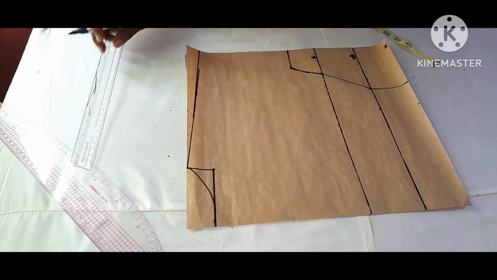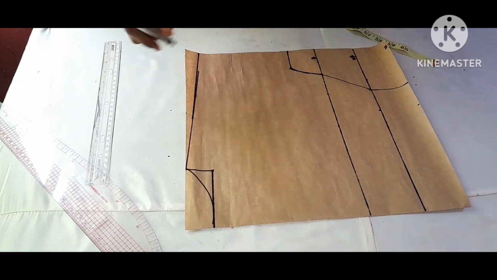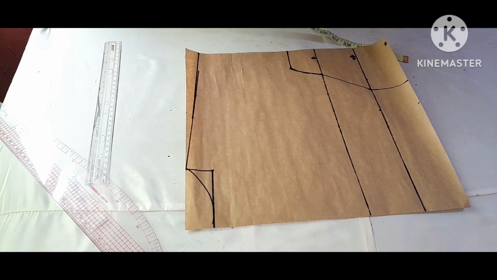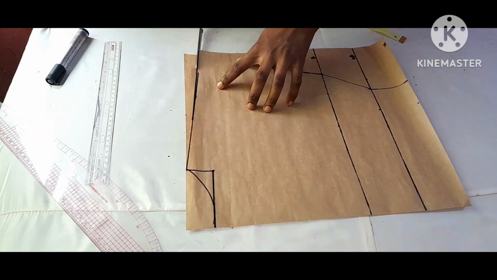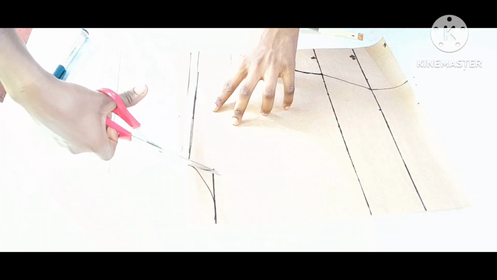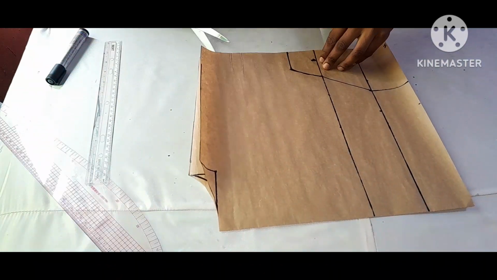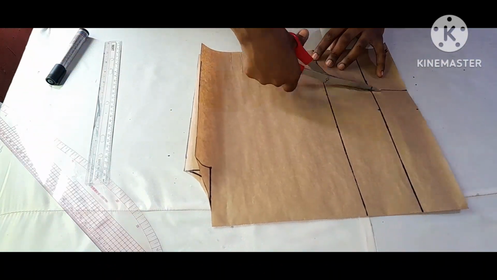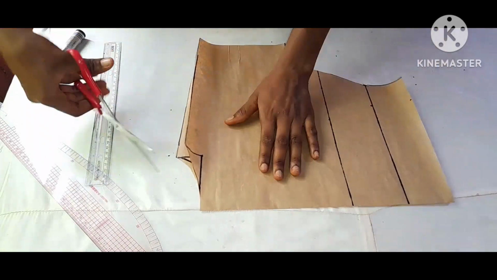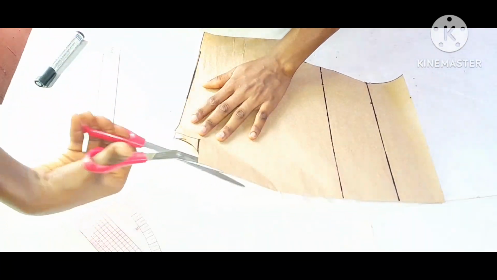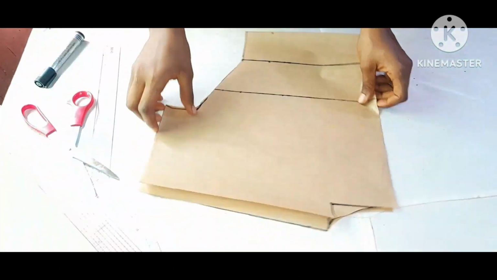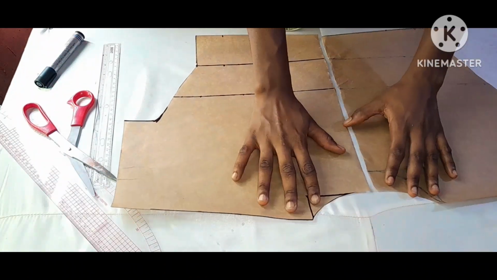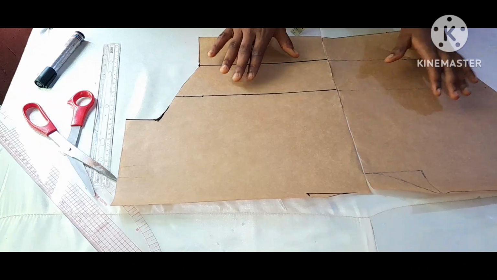Okay, so this is it for the back. I'm going to cut this out now. After cutting, I went ahead to open it up for the zipper area, and also remember that we'll be adding 1.5 inches allowance for the zipper.